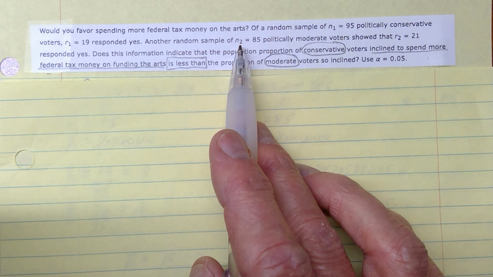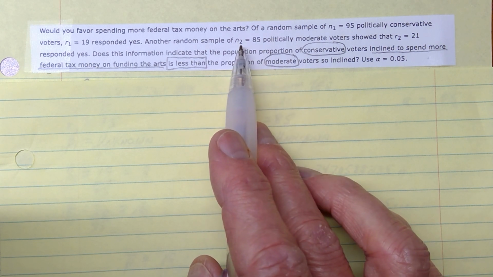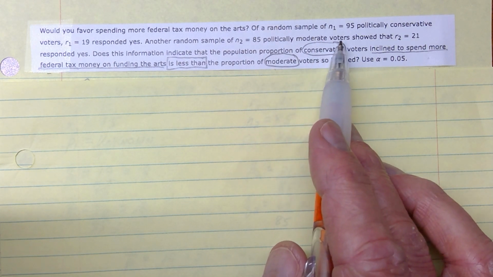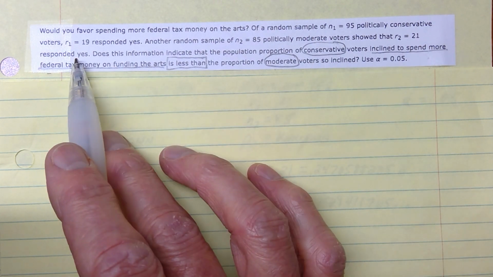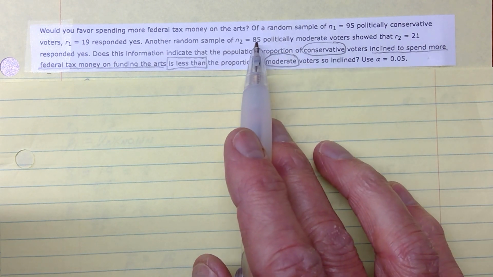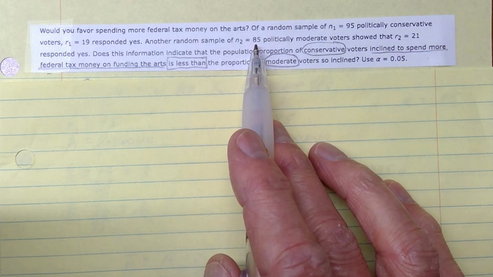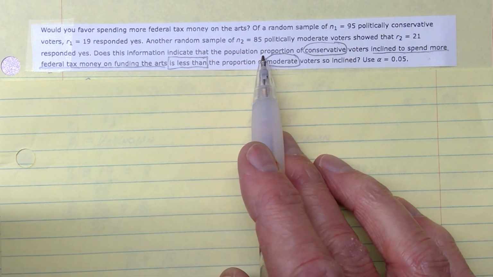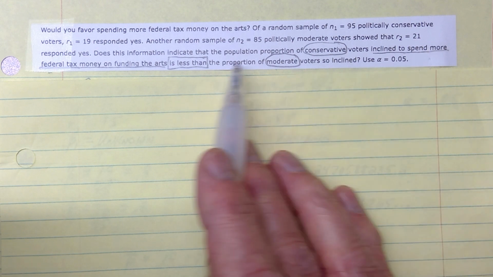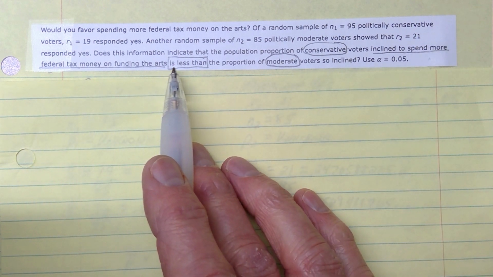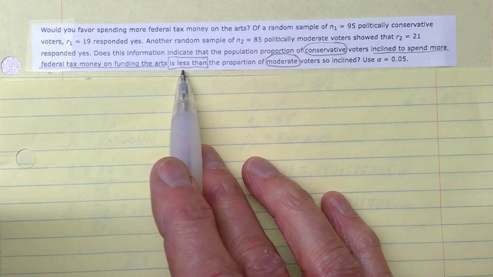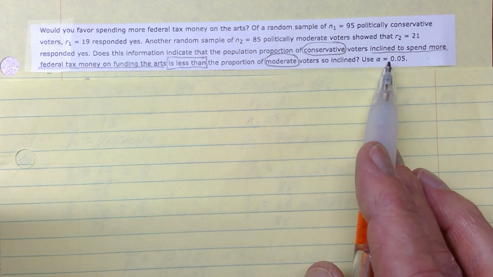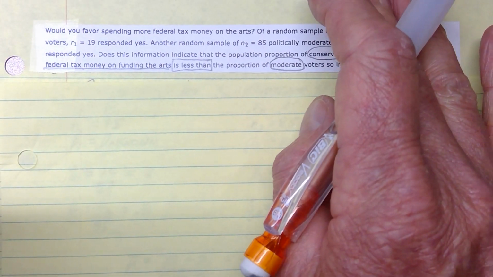Another random sample of group 2, the number in group 2 is 85. Another random sample of 85 politically moderate voters showed that 21 responded yes. So this is going to be 21 out of 85 is our proportion for group 2, R divided by N. Does this information indicate that the population proportion of conservative voters inclined to spend more federal tax money on funding the arts is less than, there we go, that's our test right there, the proportion of moderate voters so inclined, and we want a level of significance of 5%.